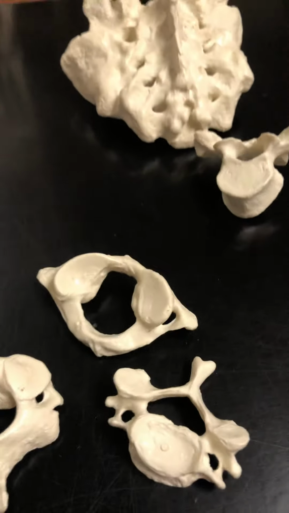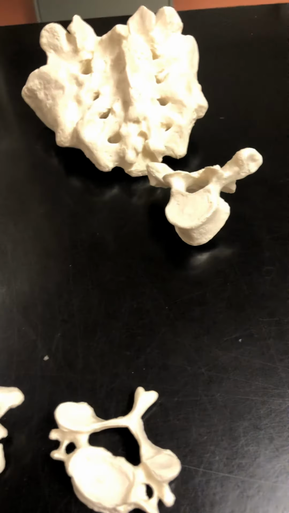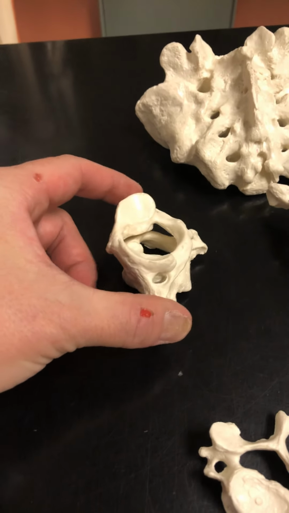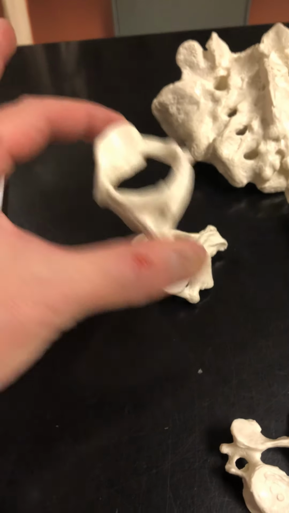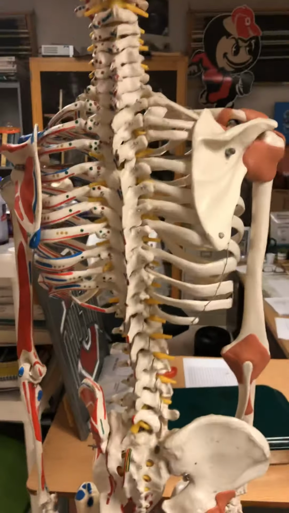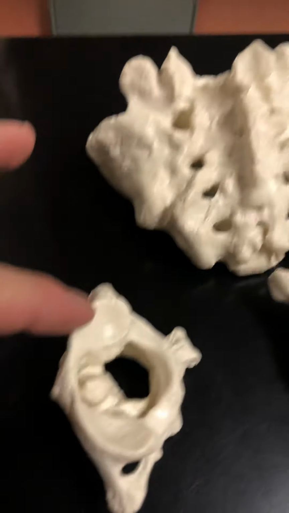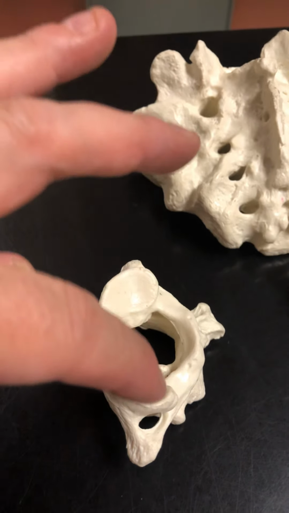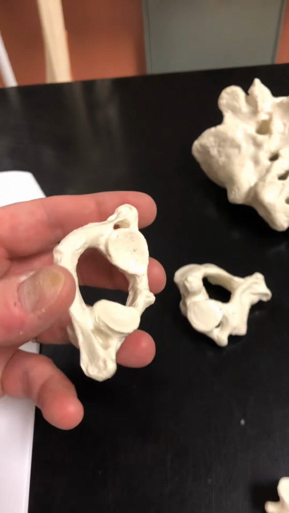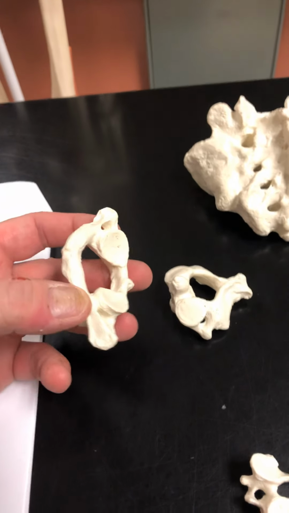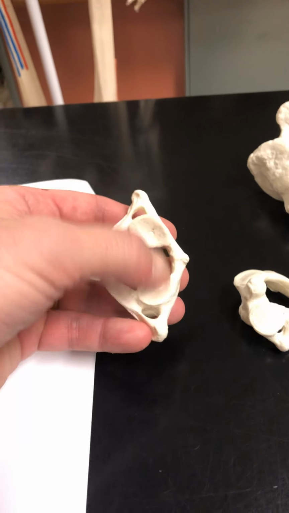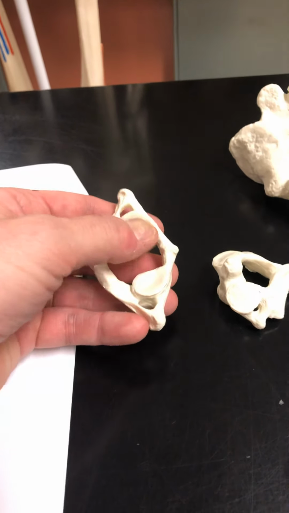So you have to know how these sit on top of each other. I would definitely take a look at this video. Make sure you watch this video. This is C1. This is the atlas. It sits right on top of the axis. And then, of course, you should look at the skeleton to see how they articulate. These would be the superior articular facets of this particular vertebra. Underneath it, where it articulates with the vertebra beneath it, these would be the inferior articular facets of a cervical vertebra.